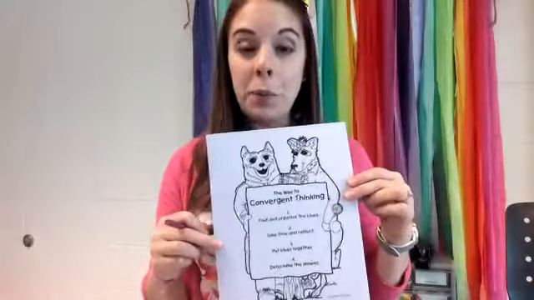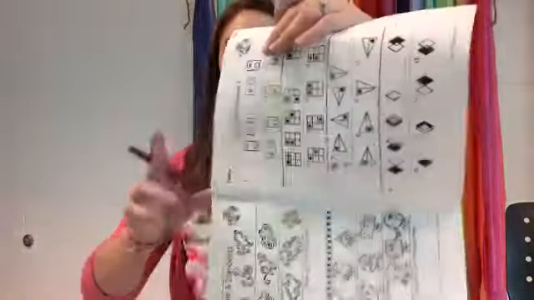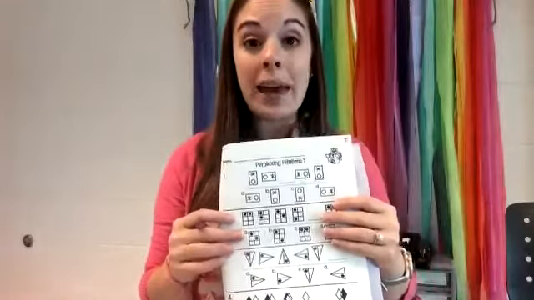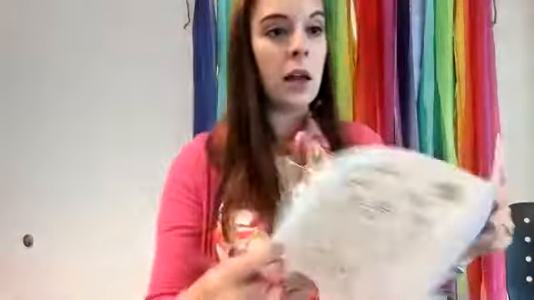Today we're going to look inside of The Way to Convergent Thinking purple packet. We are just going to take a little bit of time to look at the back page, Perplexing Patterns 1, and if we flip it, Perplexing Patterns 2. So let's go ahead and get started. Make sure you have your packet and something to write with. Let's get started.